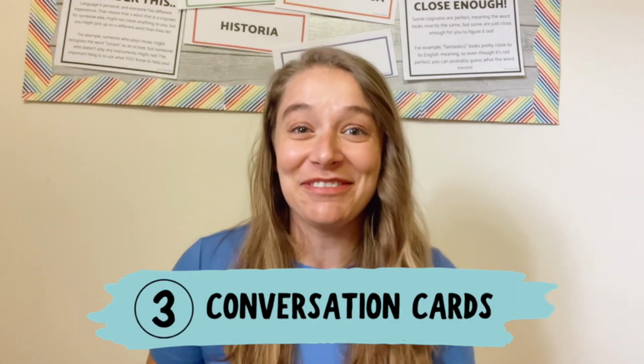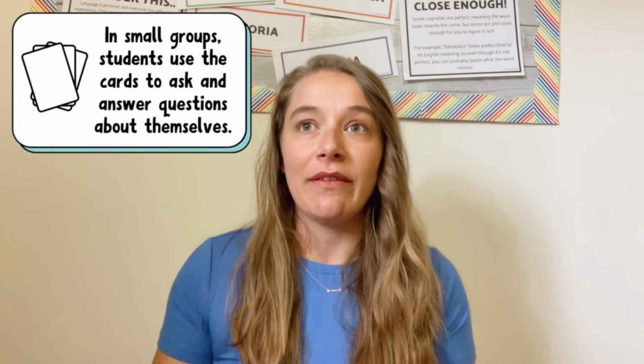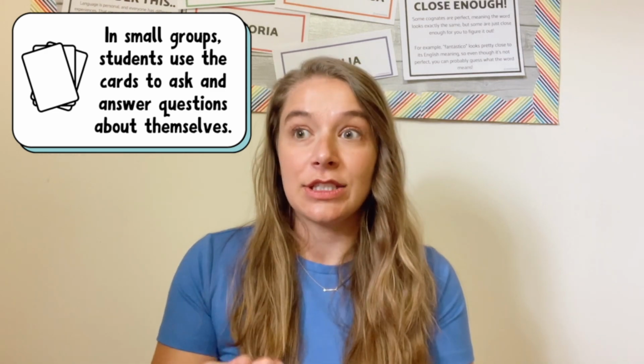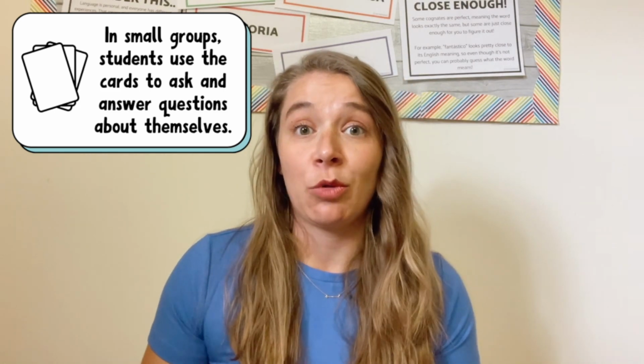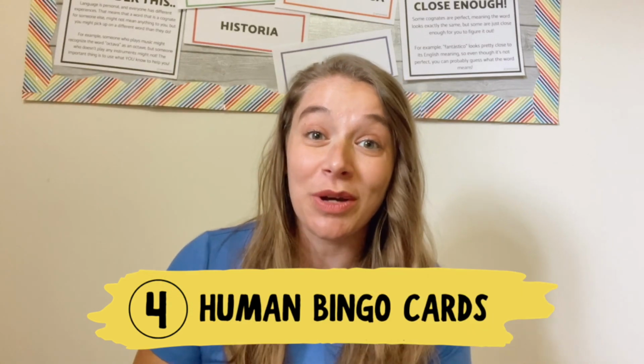Conversation cards. These are exactly what it sounds like. Students draw a card and they answer questions about themselves. And you can either have it so that one student draws, answers, and then the next student draws a different card, or you can have it be so one student draws and asks and everyone around the group answers the same question. Either way is totally fine. I have these unprinted and digital versions, but I tend to prefer the printed ones because it's easy to just grab them out of the drawer and toss them out. Like if we have 10 extra minutes at the end of class, 3 weeks into school, this is my go-to time filler activity.